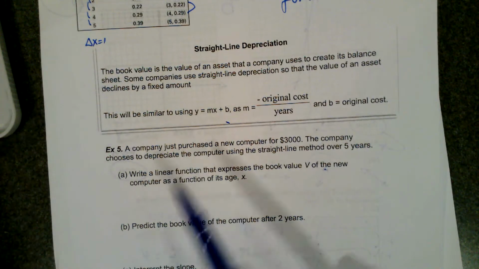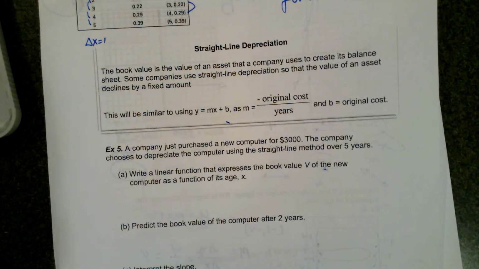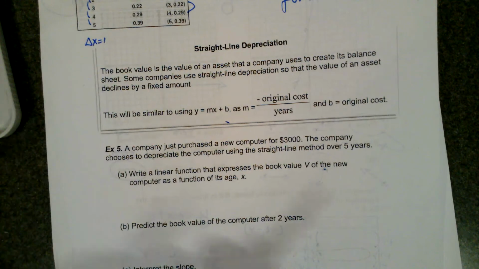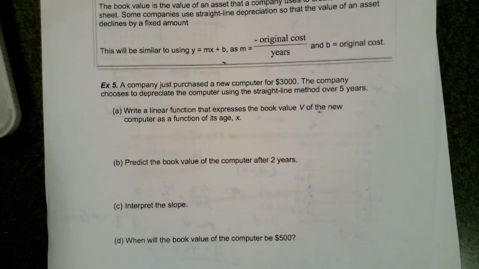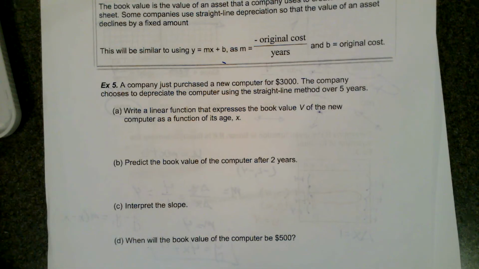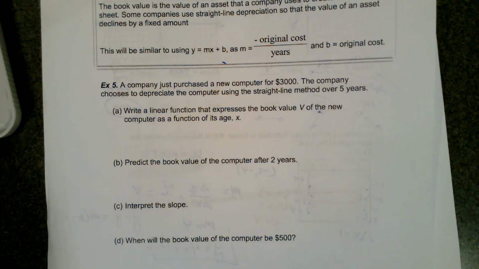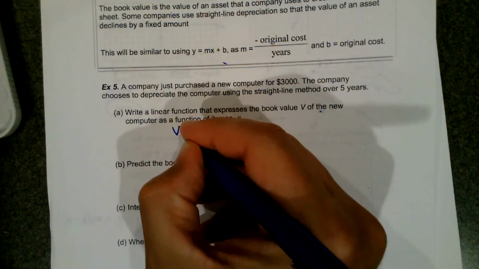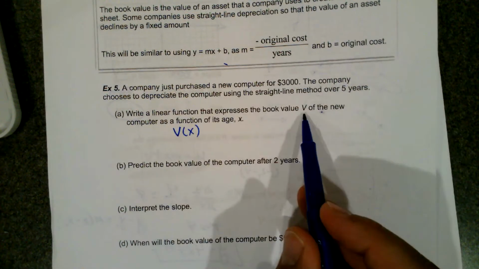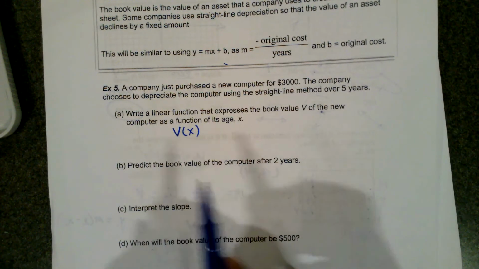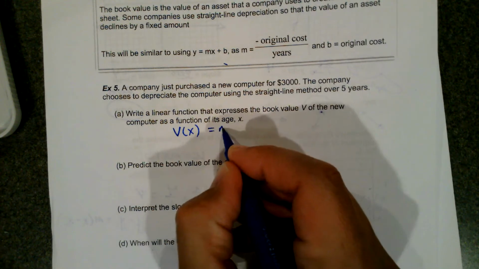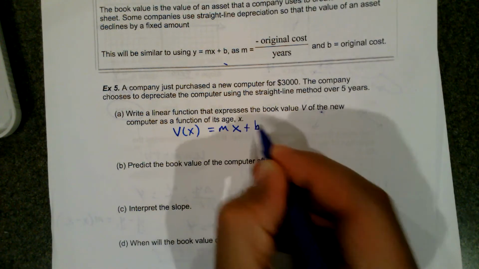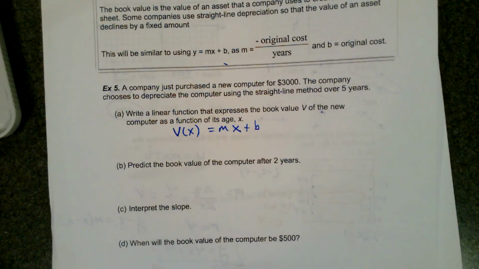So it says a company just purchased a new computer for $3,000. The company chooses to depreciate the computer using the straight line method over 5 years. It says write a linear function that expresses the book value v of this new computer as a function of x. So the two things that we need are m and b. We need v of x, book value in terms of x, is mx plus b, and we have to come up with m and b.